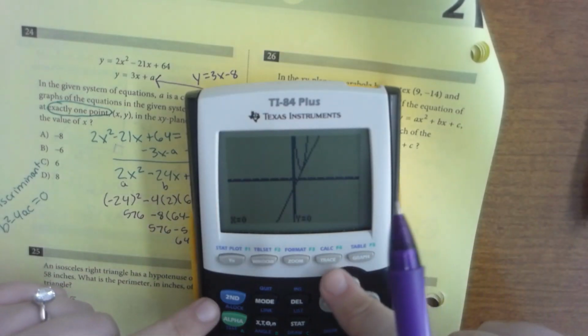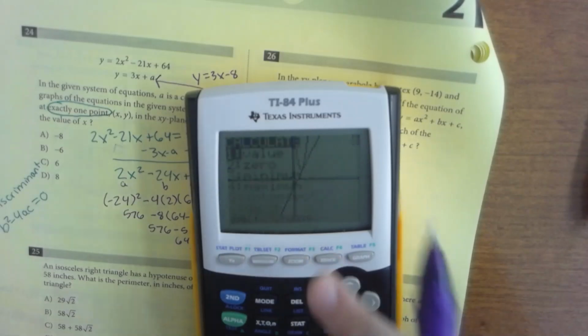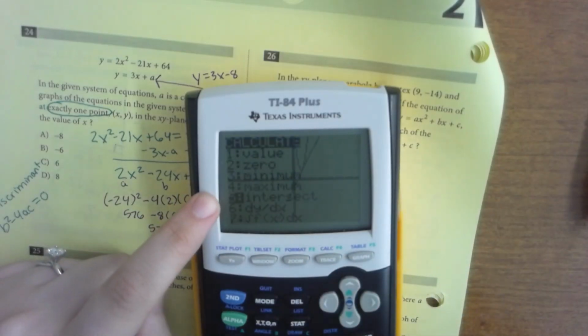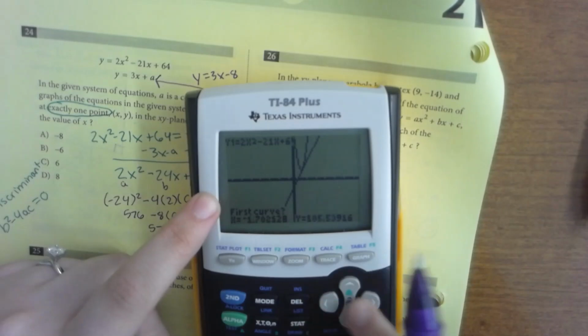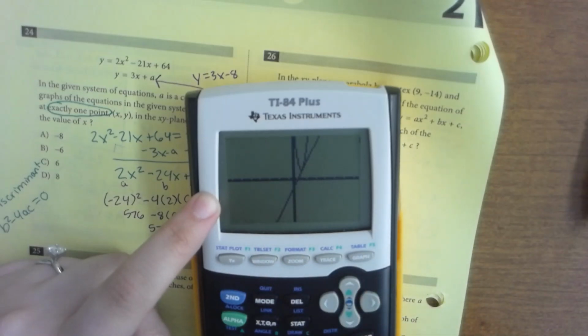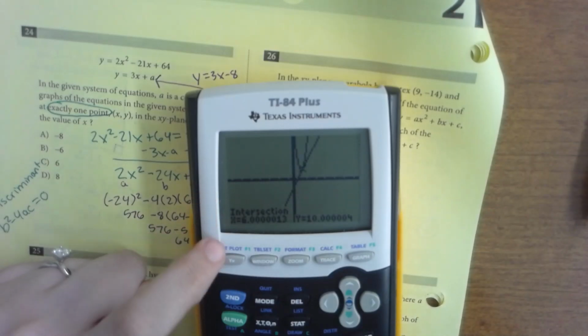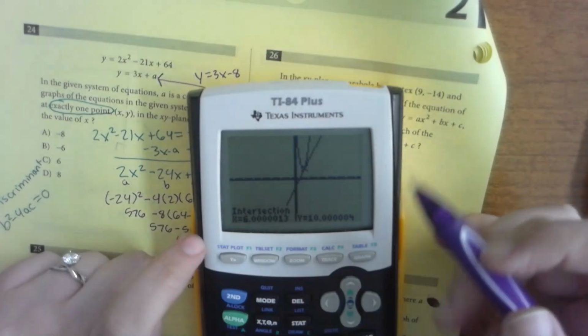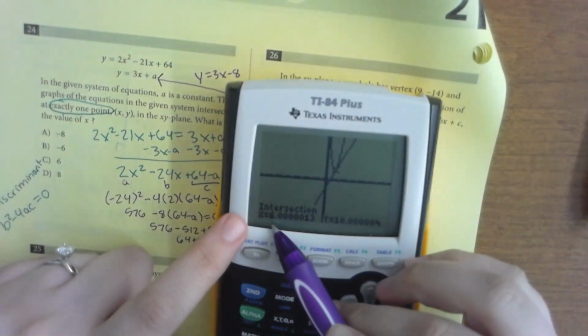Now I can use my intersect feature. So second trace, action 5, be on the left side of the intersection, press enter, arrow over to the right side, enter, enter again. It's thinking, and it wants us to find the x value. The x value of where they intersect is about 6.